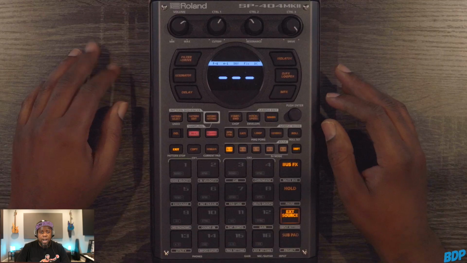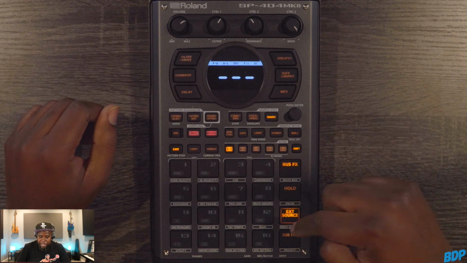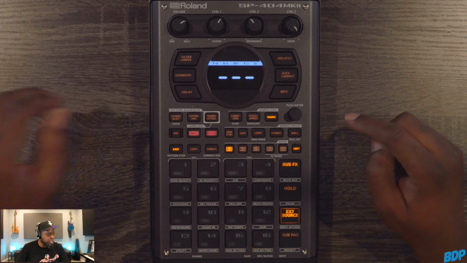So today I'm going to go through just a few key features, and I'll see you guys at the end of the video. All right, so let's go ahead and check out the new looper tool. First thing that we're going to have to do is make sure we have our external source turned on so we can go ahead and sample in.